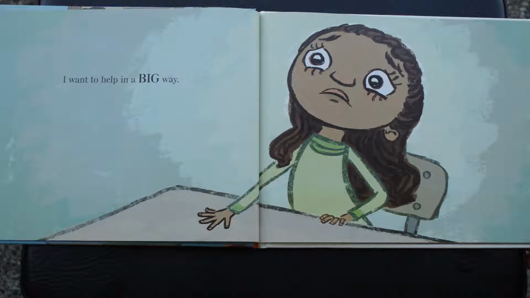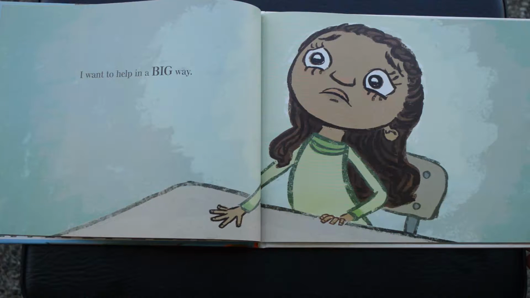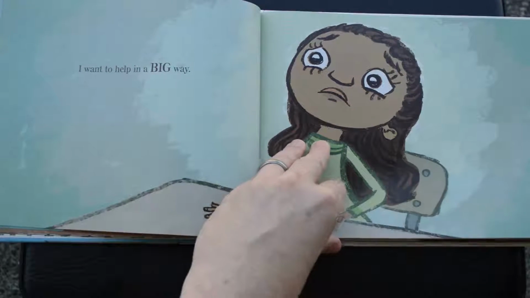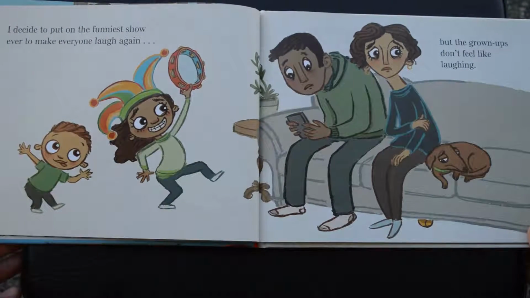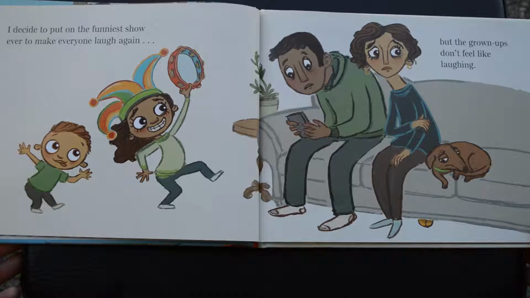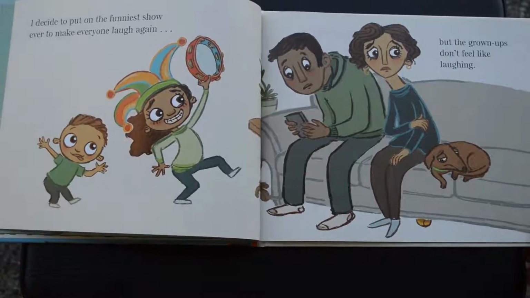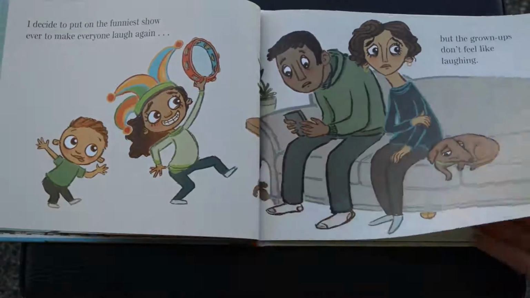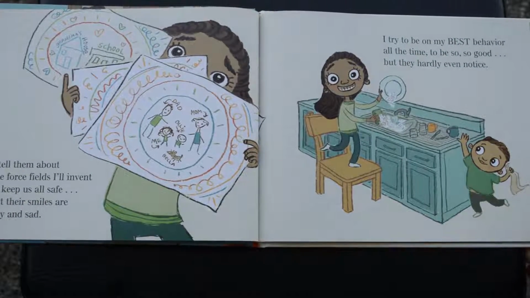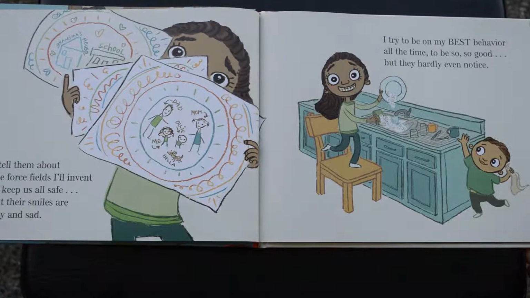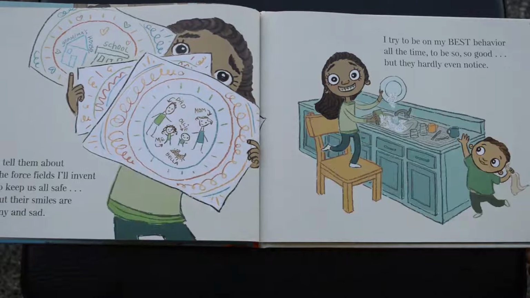I want to help in a big way. I decide to put on the funniest show ever to make everyone laugh again. But the grown-ups don't feel like laughing. I tell them about the force fields I'll invent to keep us all safe, but their smiles are tiny and sad. I try to be on my best behavior all the time, to be so good, but they hardly even notice.